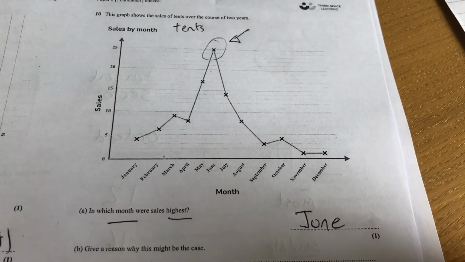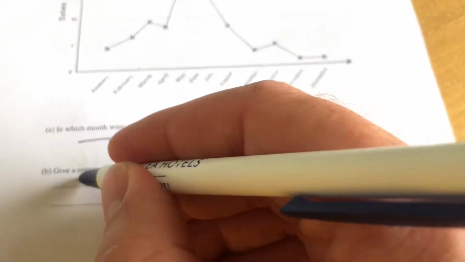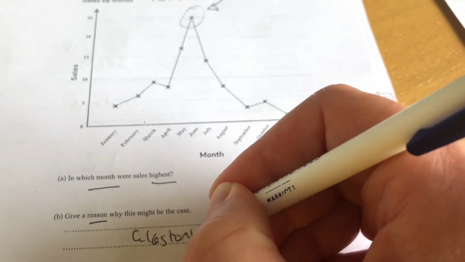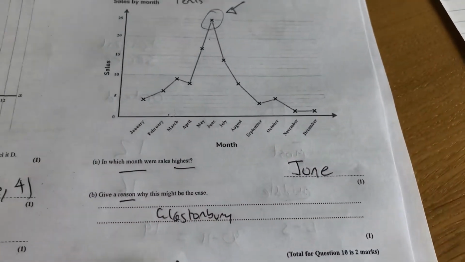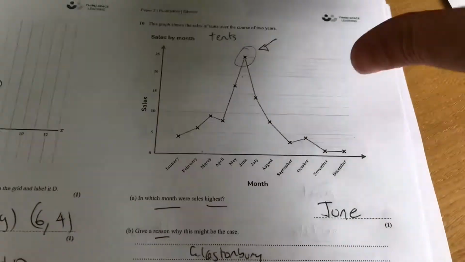And you think, to answer this next question, give a reason why this might be the case. I don't know, festivals, Glastonbury. But I don't know if that's a serious answer. It's summer. People are preparing for holidays. Okay.